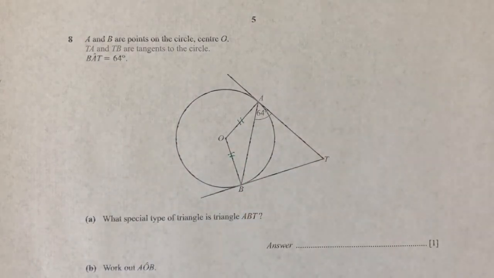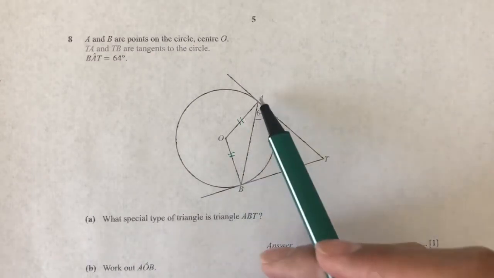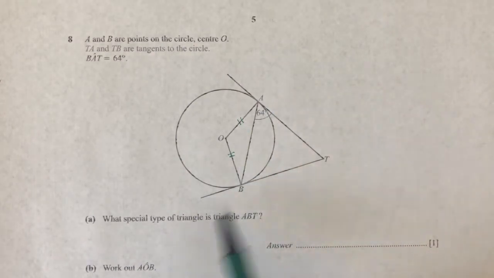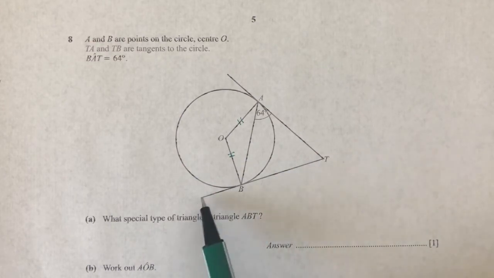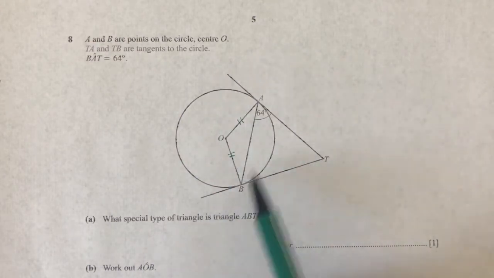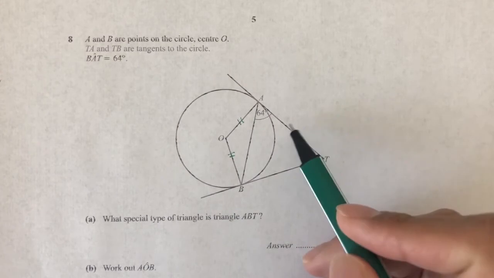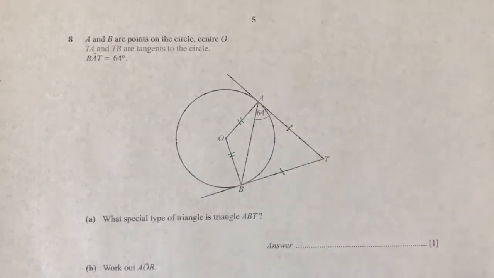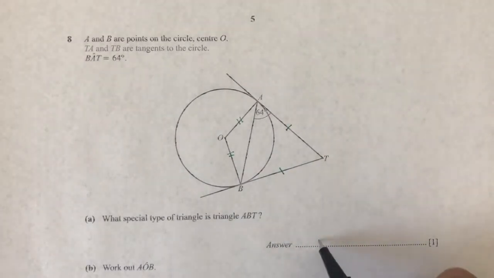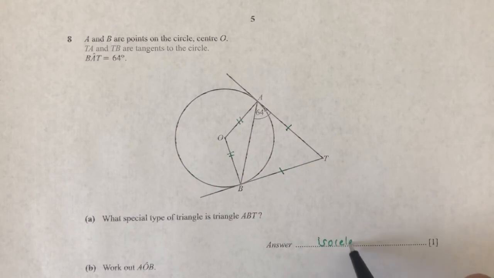Okay, so question part 8. What special type of triangle is triangle ABT? So ABT. So since these two sides are the same, and we form a chord here, and the point T is formed by joining this line to this line from the same points, it means that these two sides are the same as well. So in this case, it will be called an isosceles triangle.